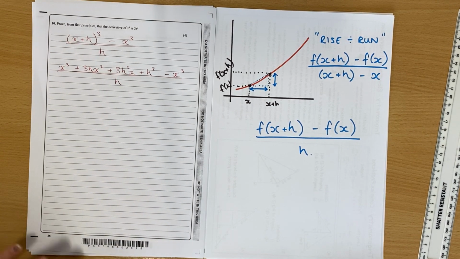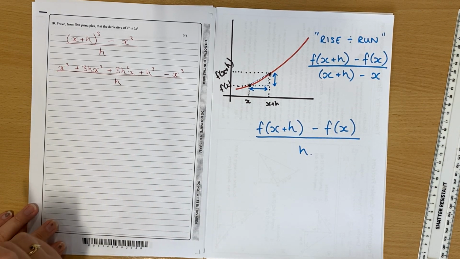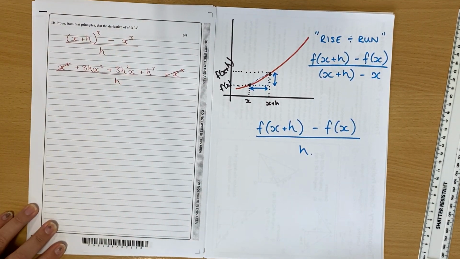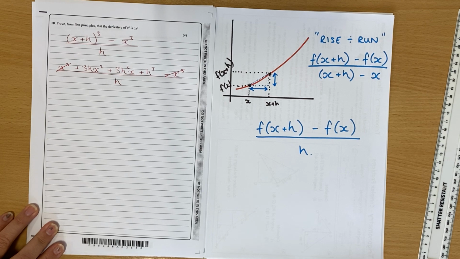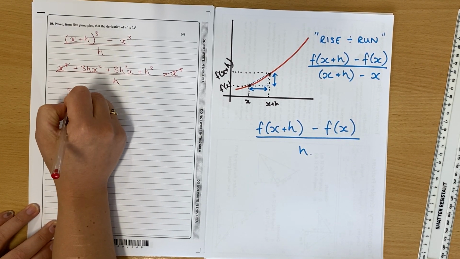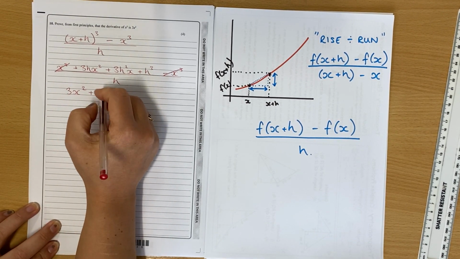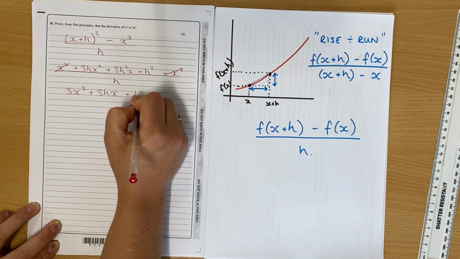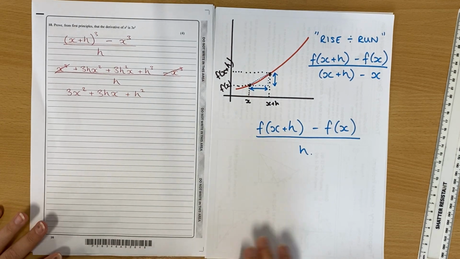Well, now it's just a case of simplifying. So we've got x cubed, take away x cubed, right? Easy, sorted, they've gone. Everything else has got an h value in, so I can cancel out my denominator. So I've got 3x squared, that's looking promising, plus 3hx plus h squared.